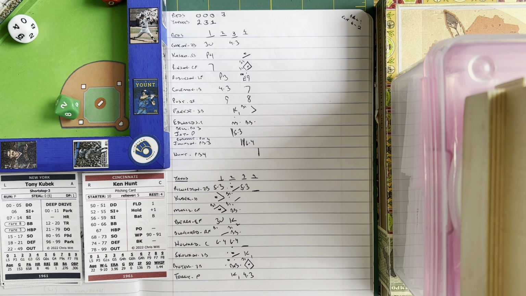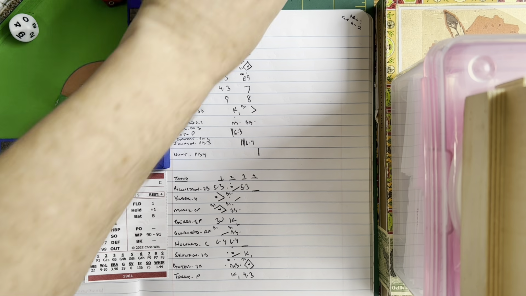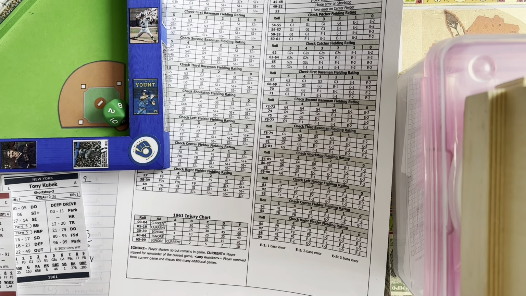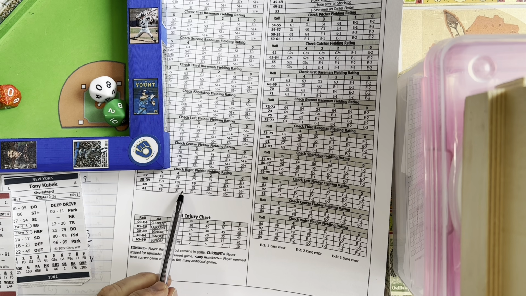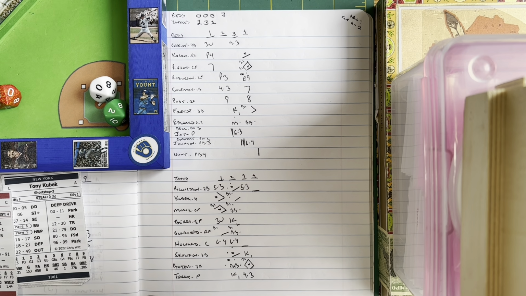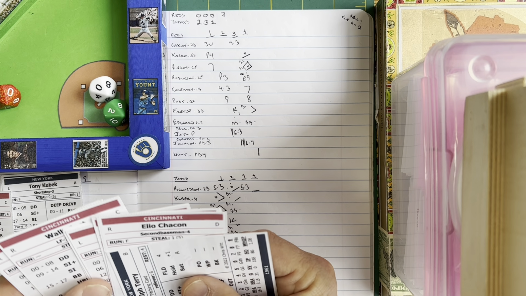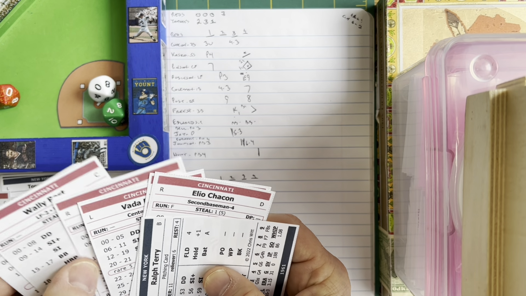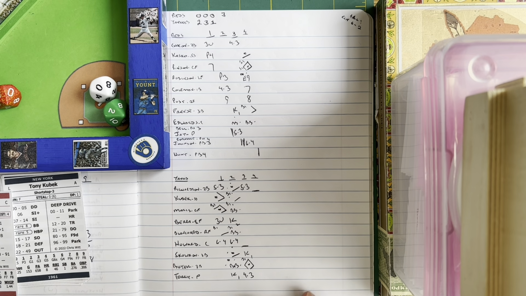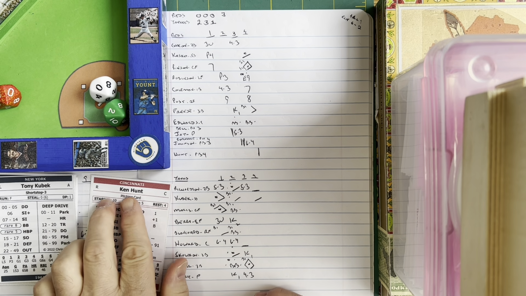Hunt winds and deals to Kubek. It's a defense check. Here's our 1961 defense chart, and I'm throwing dice all over the room. It's a 40. Right field is Post. And Wally Post needs to be a 4 or a 5, and that's going to drop for a single. He is a 3, and that's going to drop for a single. Kubek is on with his 3rd hit in 4 innings. Here comes Maris.